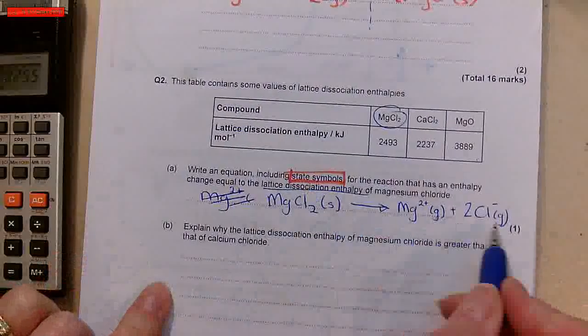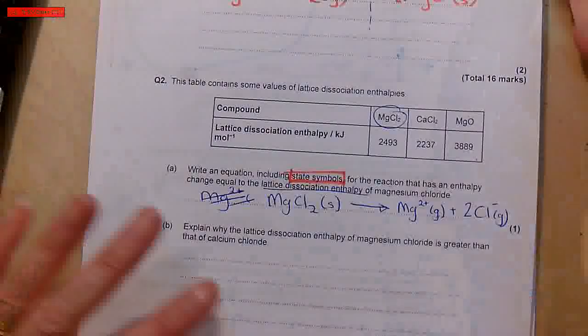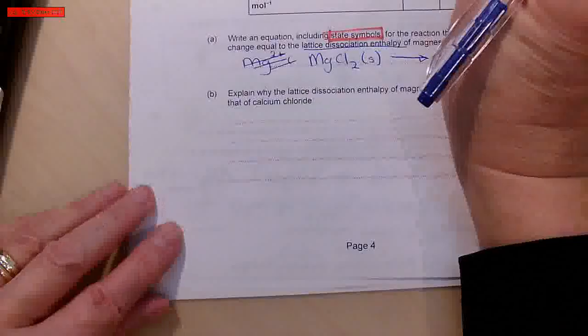That's what it's asked, with state symbols. Okay, if you don't put state symbols, you don't get the mark.